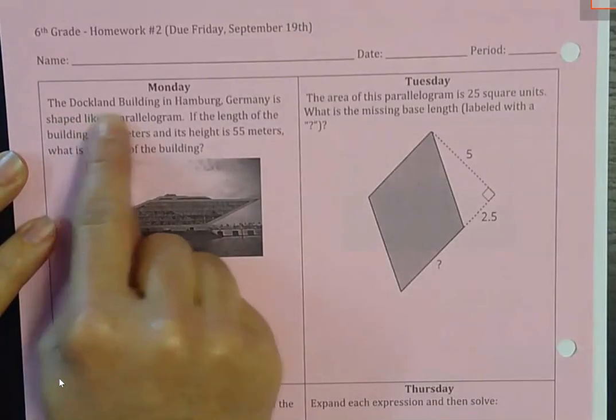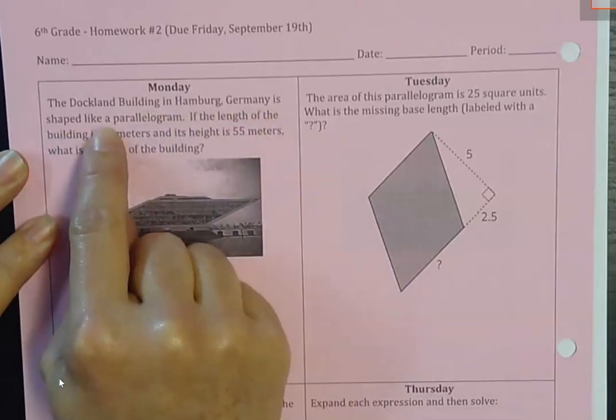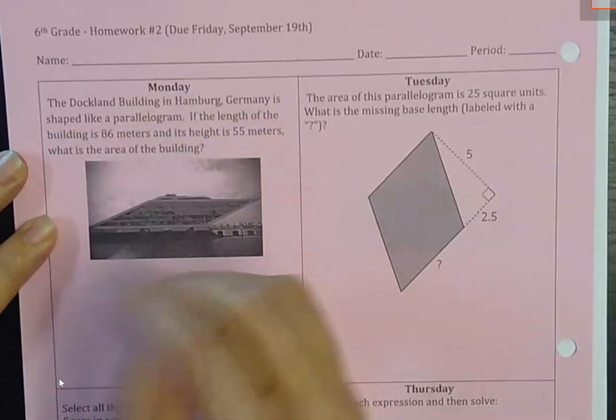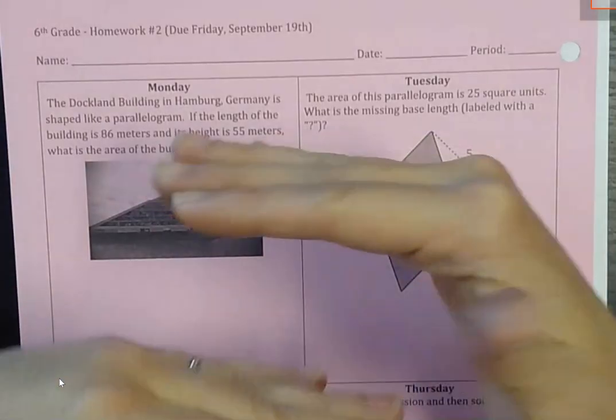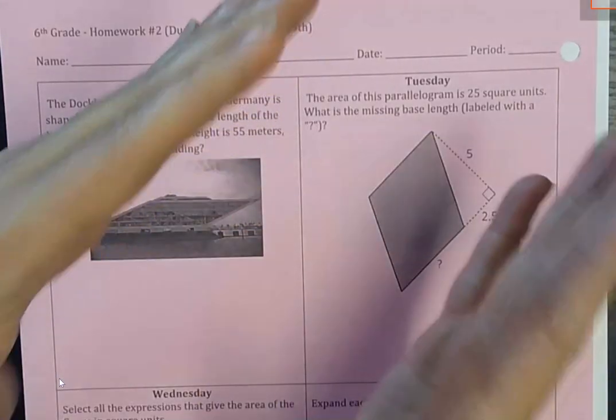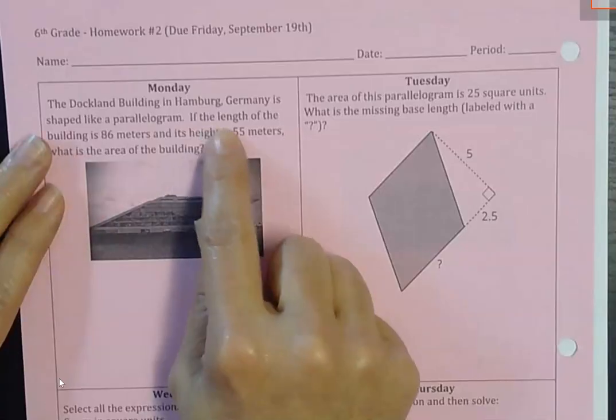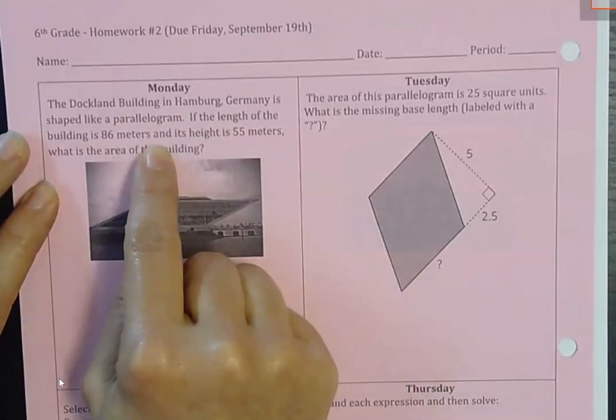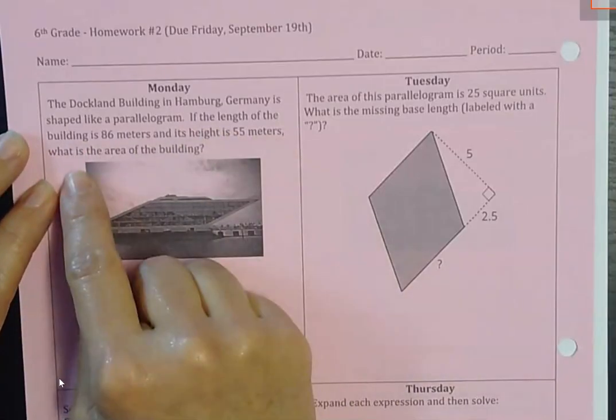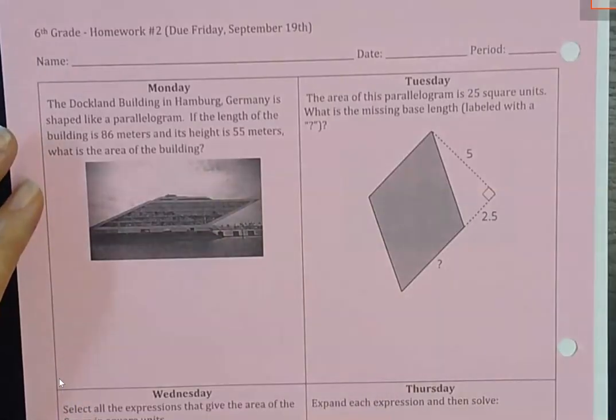Monday says the Dockland building in Hamburg, Germany is shaped like a parallelogram, which means it has two sides across from each other parallel and the other two are parallel going the other way. If the length of the building is 86 meters and its height is 55 meters, what is the area of the building? So let's first make sure that we can see this parallelogram.